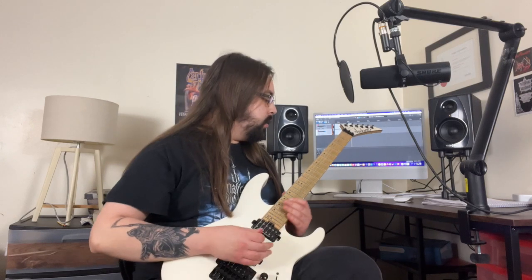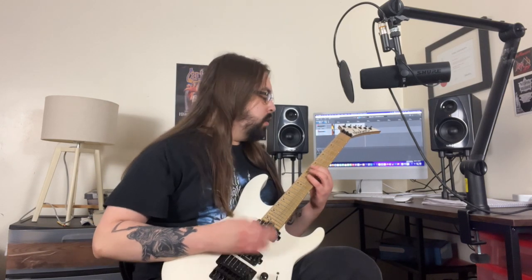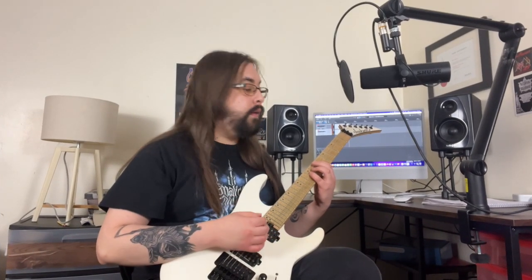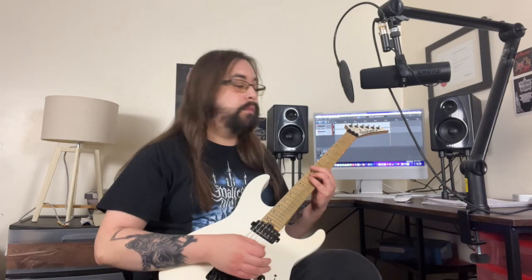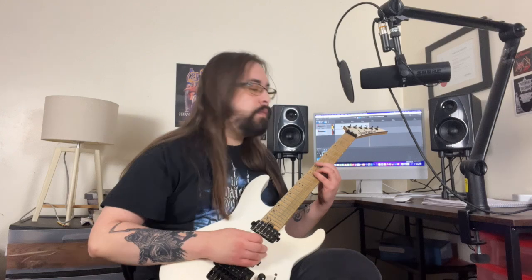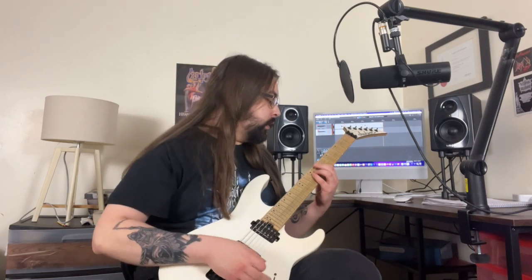So again, we're starting off with 2 low E palm mutes going into a power chord on E, so at the 7th fret of the A string, going into F with a slide like this. Then 2 more palm mutes on the low E string. Then with a power chord at D, so the 5th fret of the A string, sliding back into E, our 7th fret, so like this.